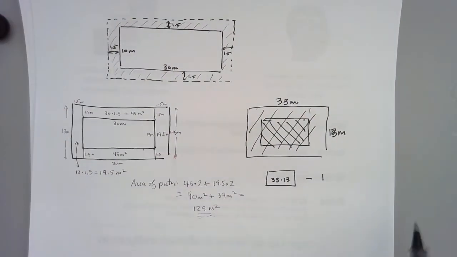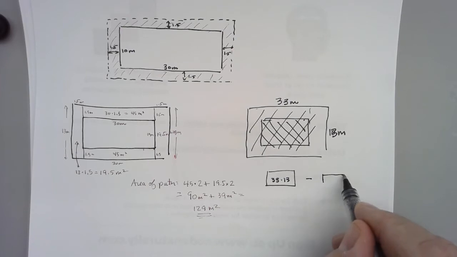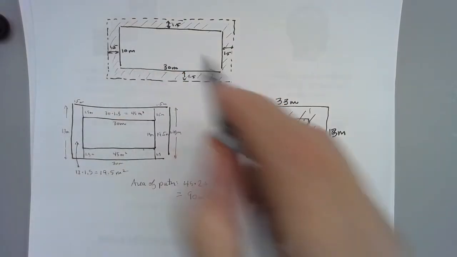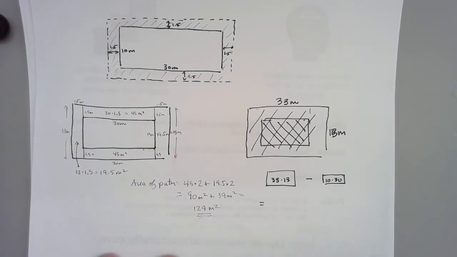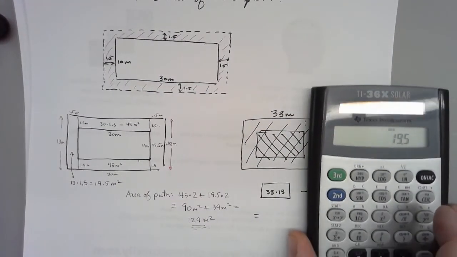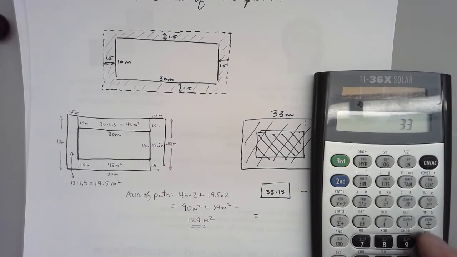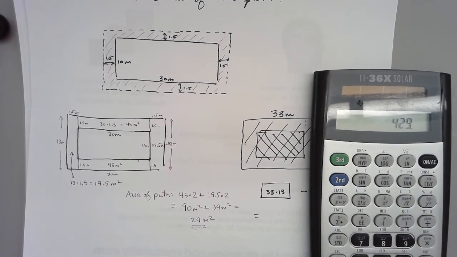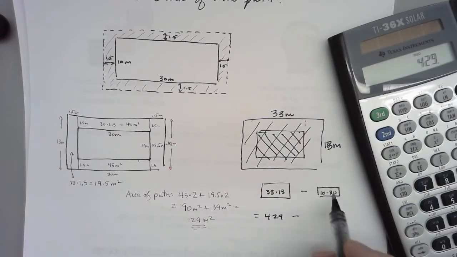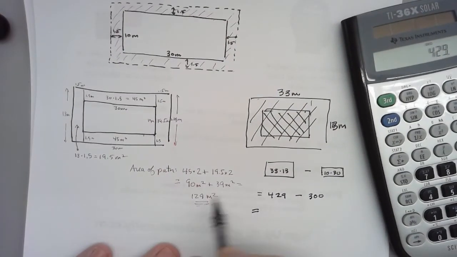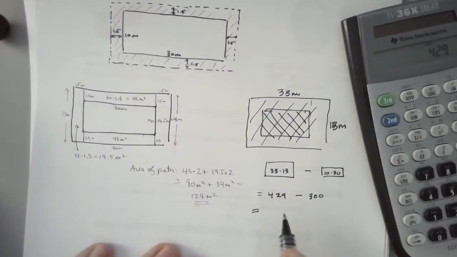So I'm going to subtract the smaller rectangle inside, which is just the pool's area, 10 times 30. And that will give me the answer. Let's get a calculator out here. So 33 times 13, so 429, minus 10 times 30 is 300. And so at the end I get the same answer as I got from the other method, 129 square meters.